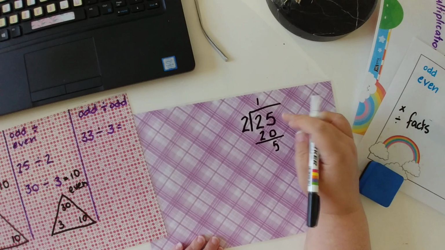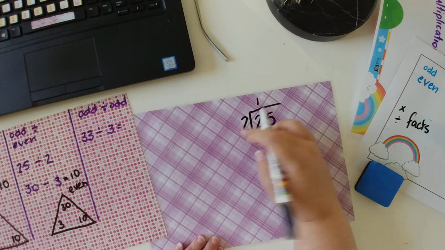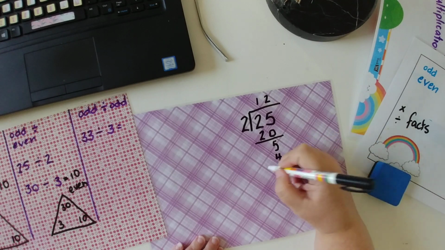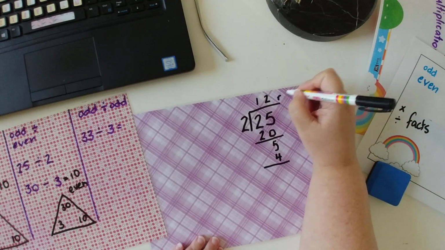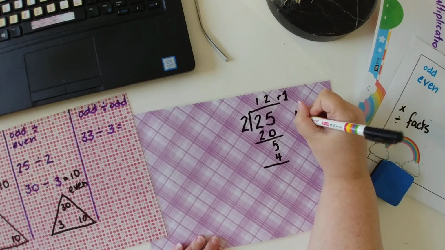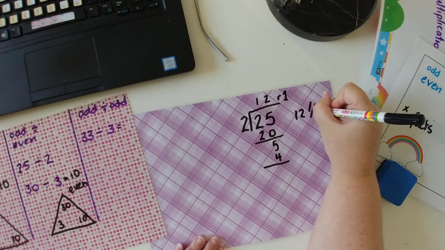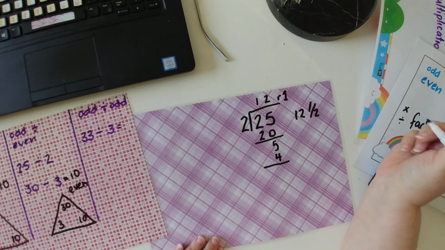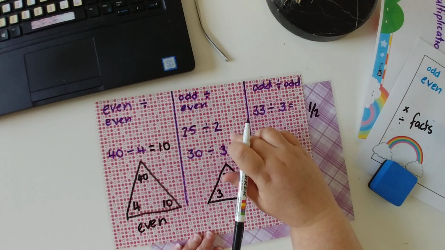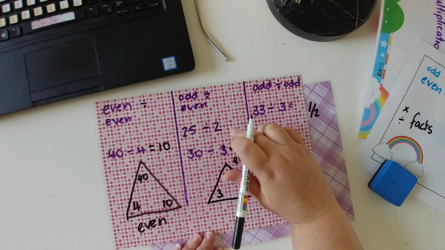Now I need to share 5 into 2 groups. I can do that twice, which gives me 4. And then I'm going to have 1 left over. Or write that as a fraction, 12 and a half. I think this column is the one that's going to trick you the most. Have a go, try lots of numbers.